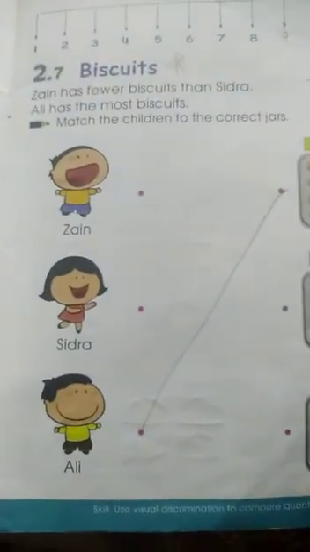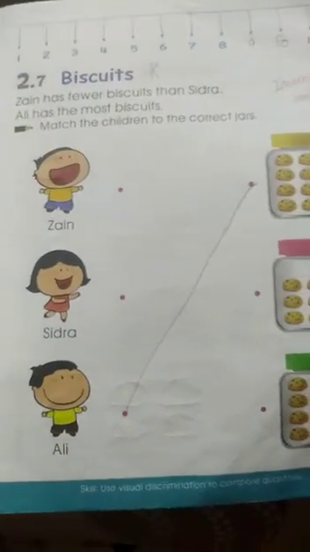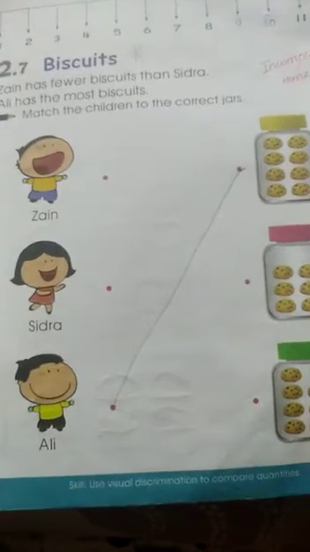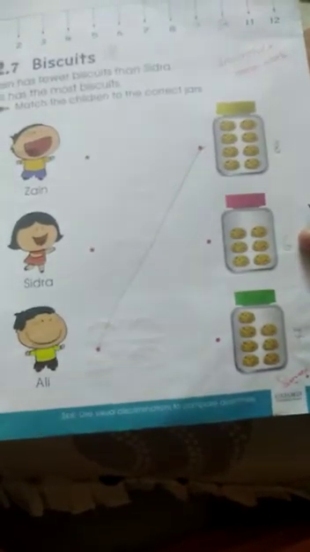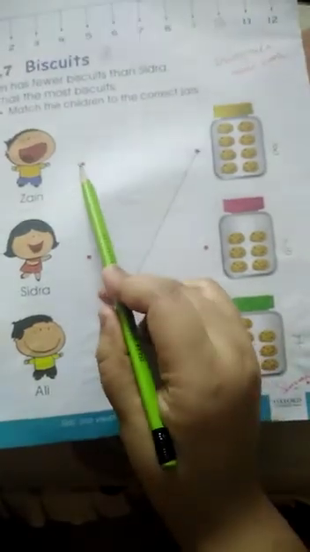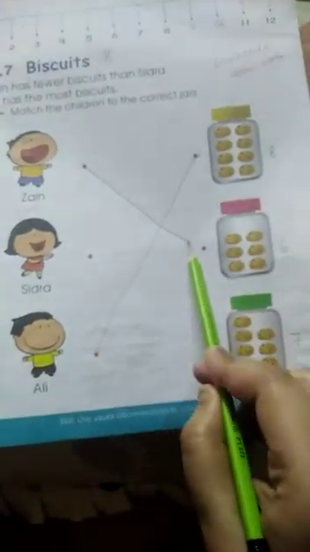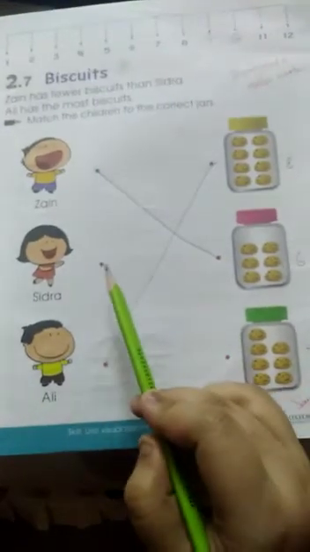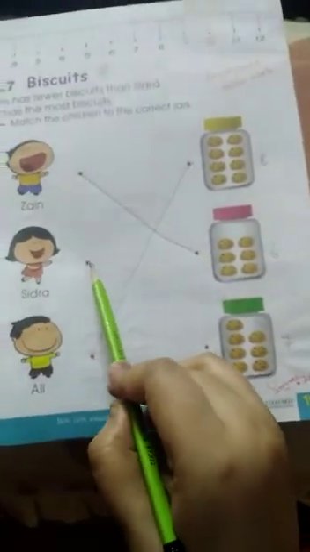Okay. Now Zain has fewer biscuits than Sidra. Zain has fewer biscuits than Sidra. Okay, Zain has less. We said Sidra has more and Zain has less. So which one is the least amount? Zain has 6 biscuits, fewer than Sidra. Okay, and Sidra has 7 biscuits.